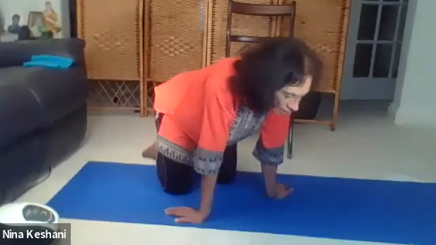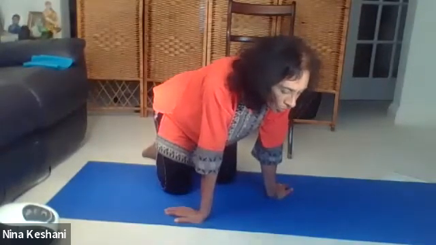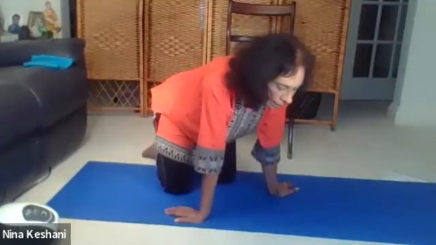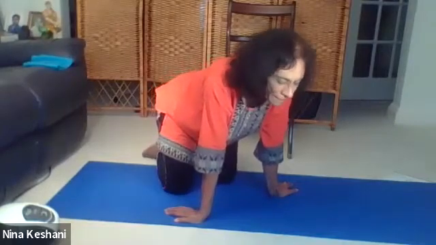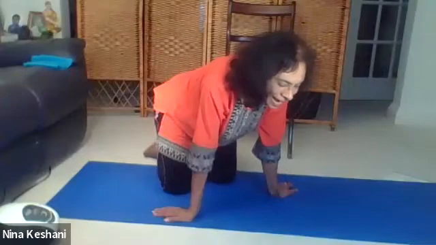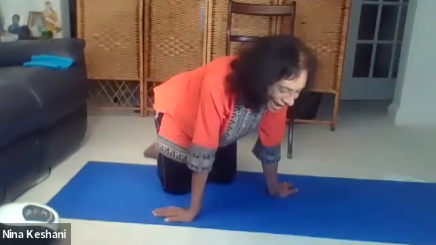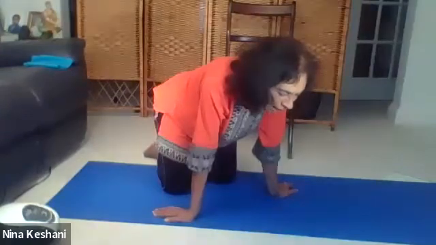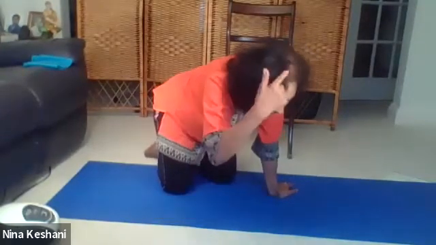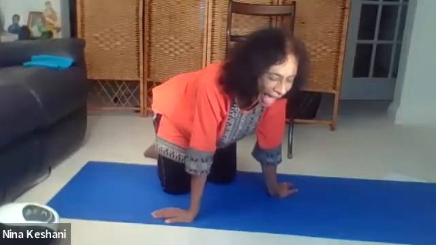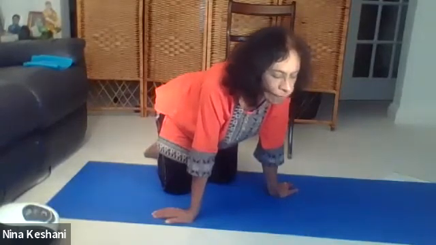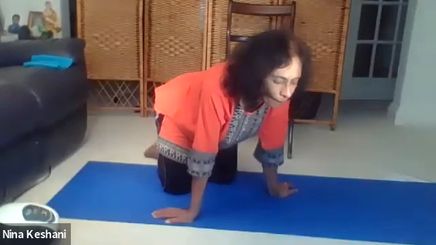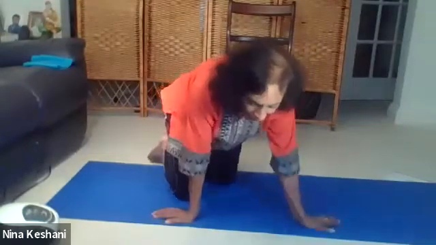And dog position, dog barking dog. Woo, woo, woo. Look at your stomach, Kapalbhati. Woo, woo, woo. And the cat, meow, your throat. Meow, meow, meow. Wiggle your tongue, so it activates your brain and gives lot of saliva. Round, round and round.